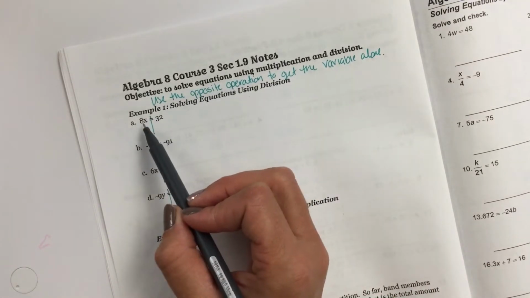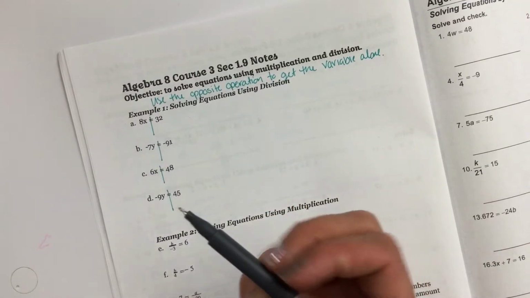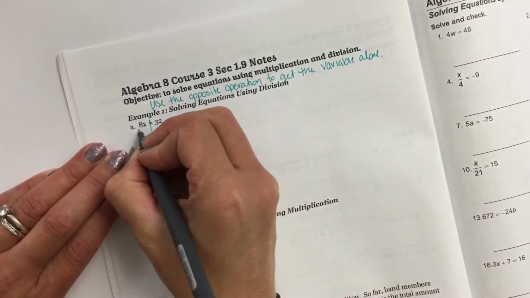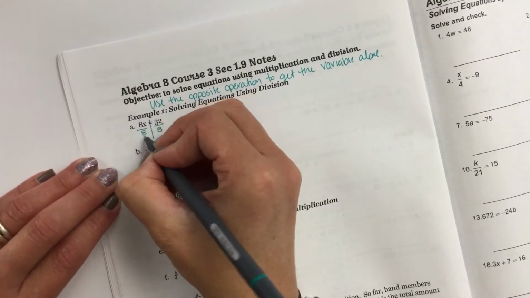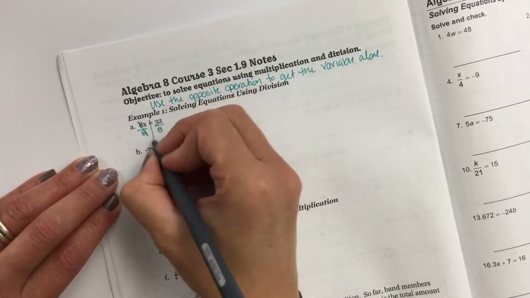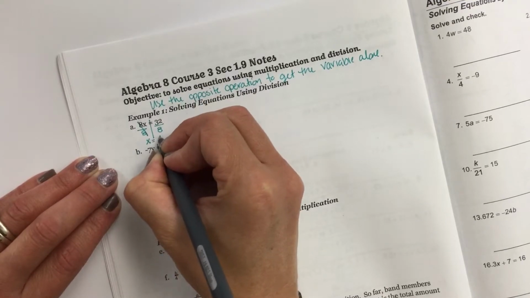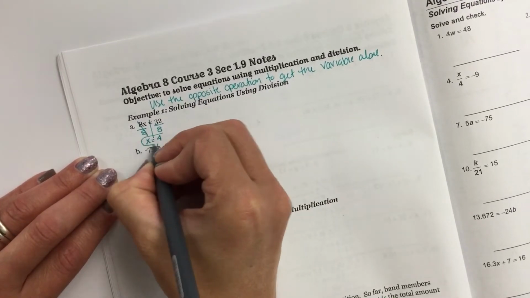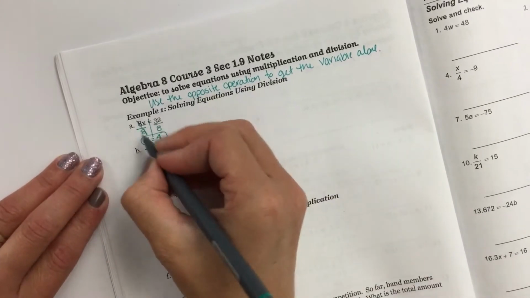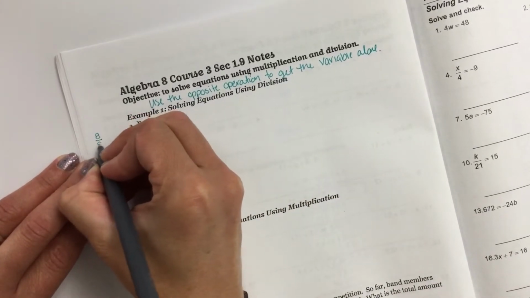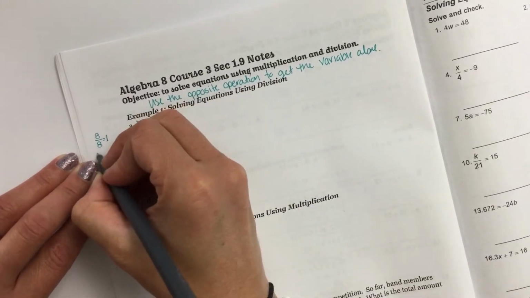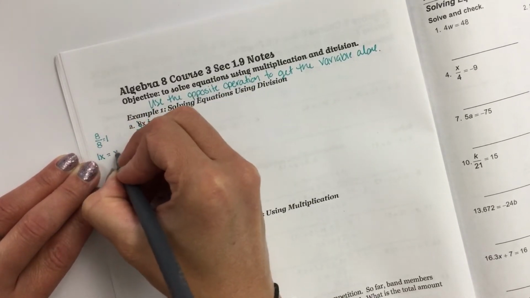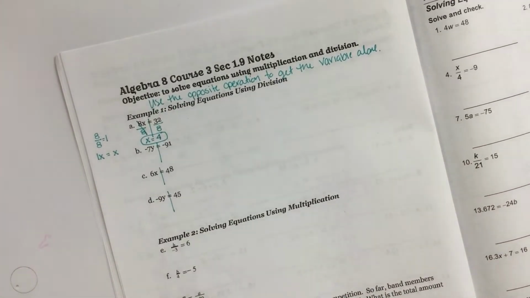So here, x is being multiplied by 8. So anytime multiplication is happening, we're going to use division to get rid of it. So 8 divided by 8 cancels. 32 divided by 8 gives us 4. And that's your answer. Okay? The reason why this works is because 8 divided by 8 equals 1. And if we have 1x, that really just equals x. And so that's how it works to get that variable alone.